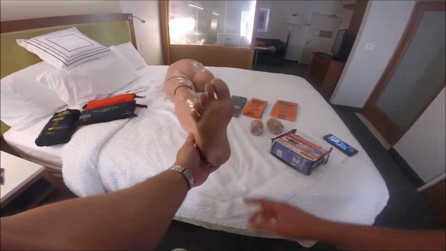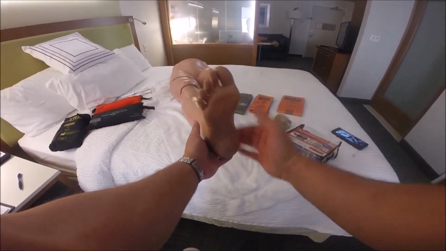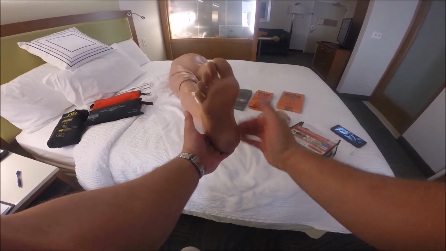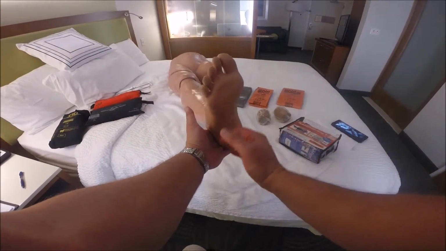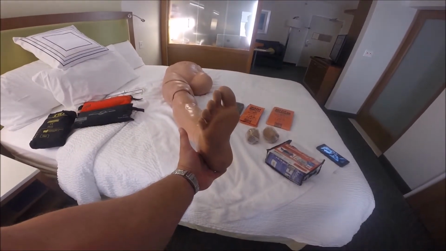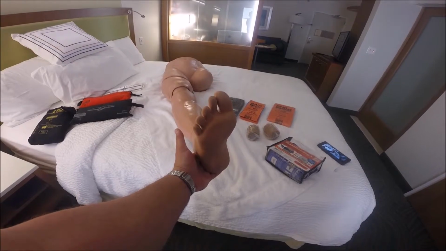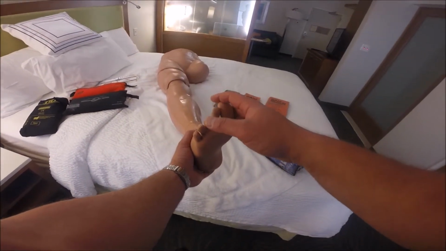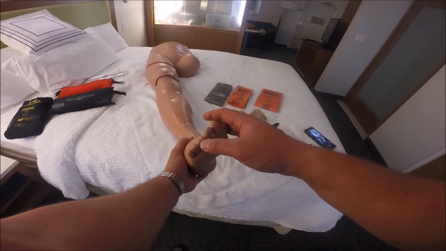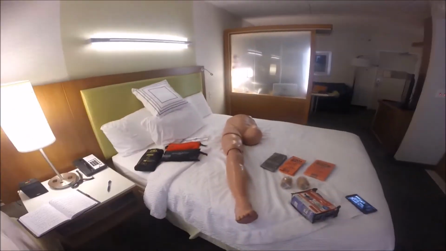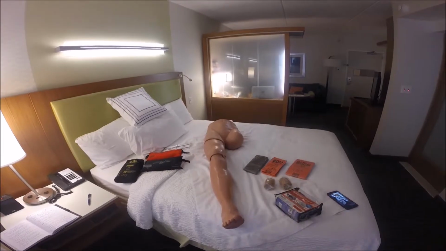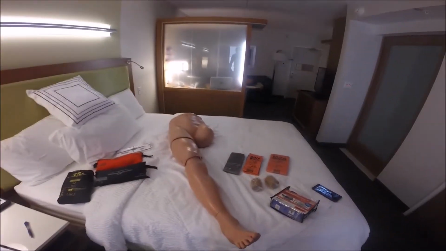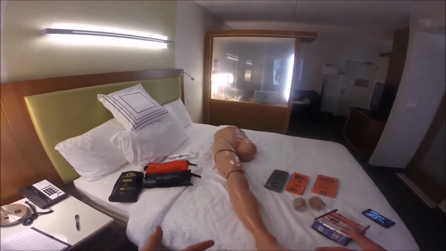So obviously, medial, lateral. We're going to check this out. Can they feel this? Can they feel that? And then to assess the tibial nerve, can they plantar flex the ankle and toes? We're going to have them flex that back and flex it forward. All right, so that's your basic assessment.